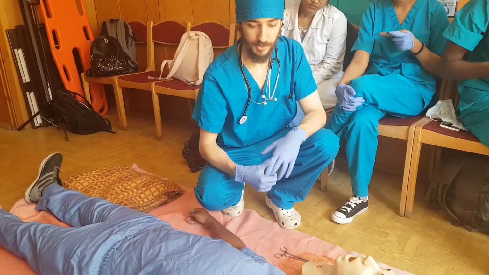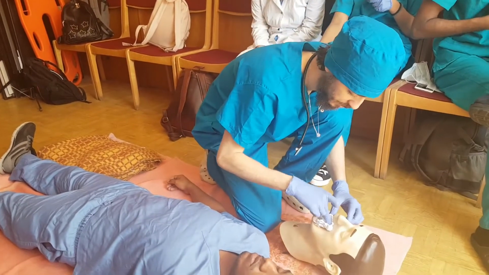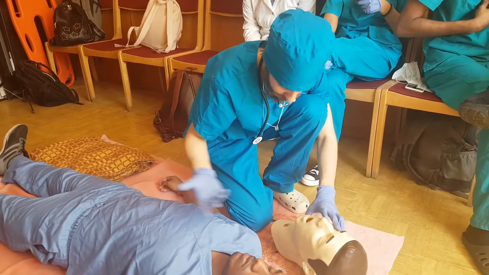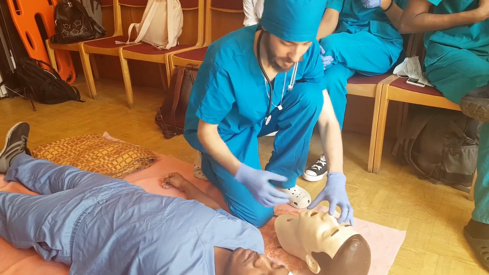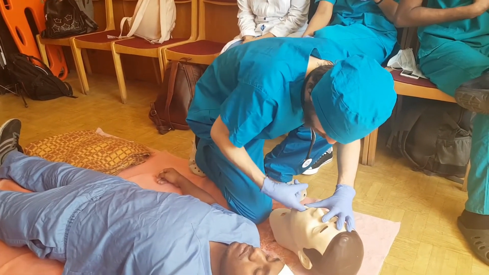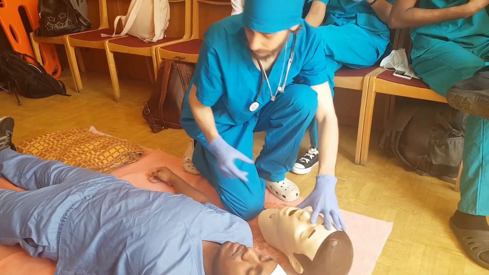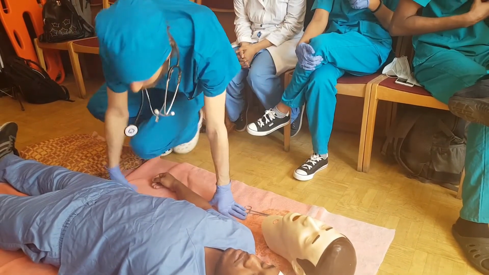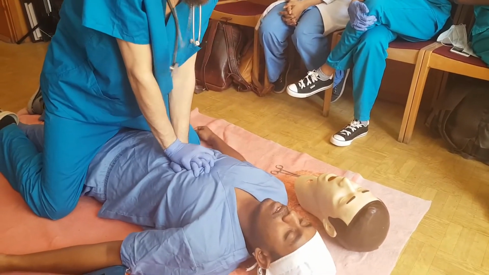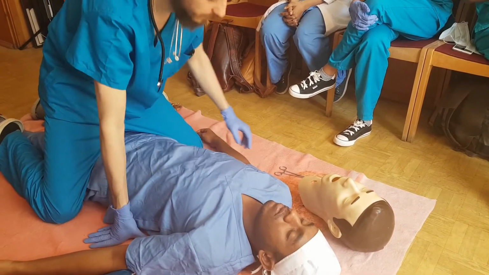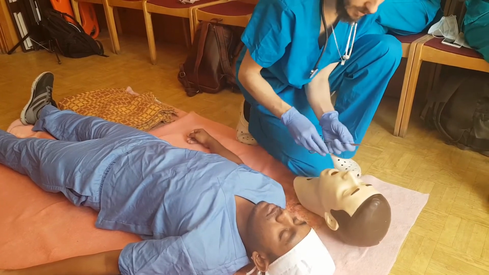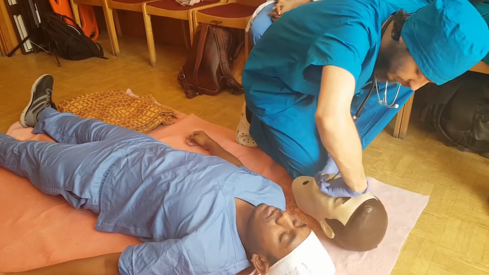So in an example of choking, to bring the return of consciousness, you look for material inside the mouth. If it's not possible to catch it with the finger, you take it with any forceps or any material that you can find.